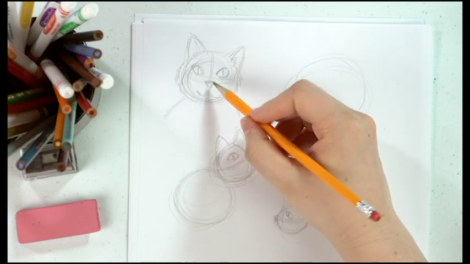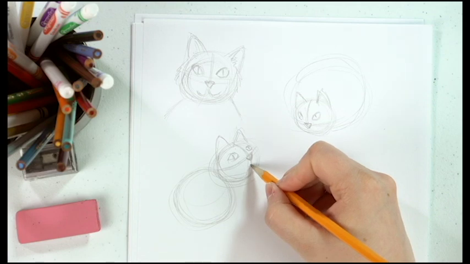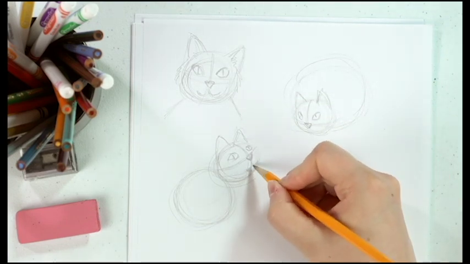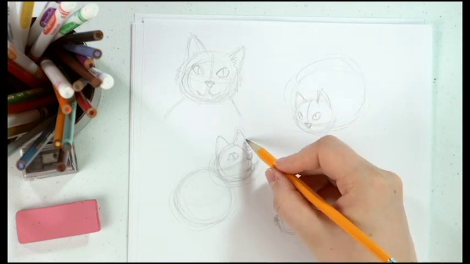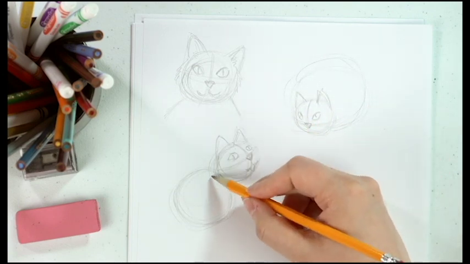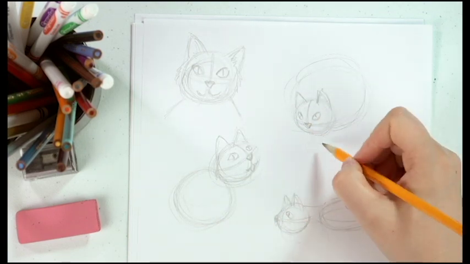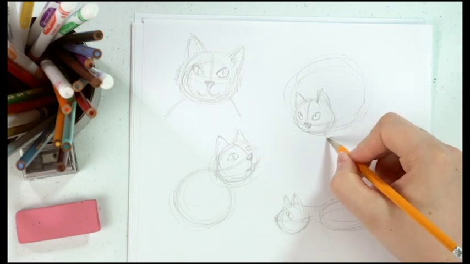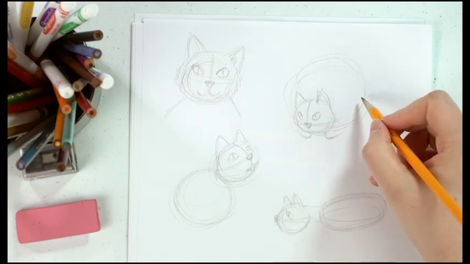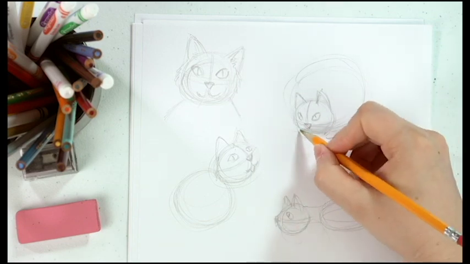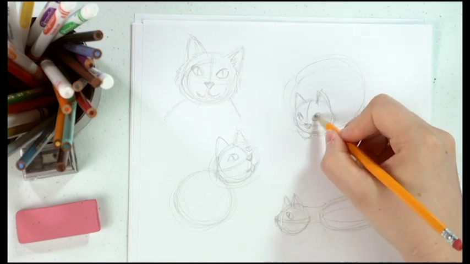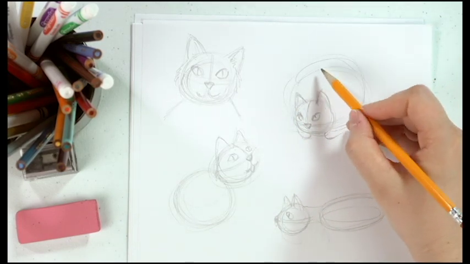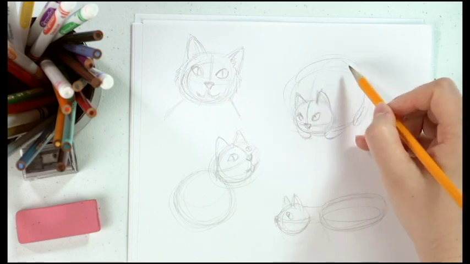Okay, then we've got a little mouth. This one looks more like he's begging. You can see him looking at you. You've just pulled something out of the fridge. And this cat definitely wants something. You've got this cat down here who's just in the classic loaf pose. I'm even going to give him his little feet. He's just looking at something. I don't know what. That cat's just looking at something.